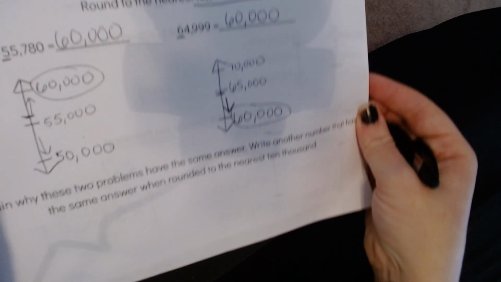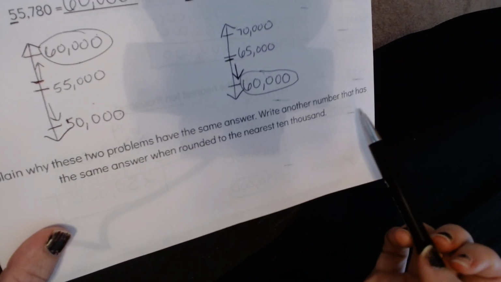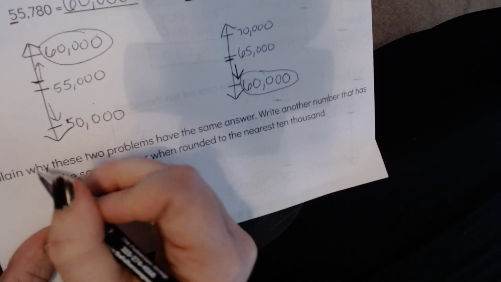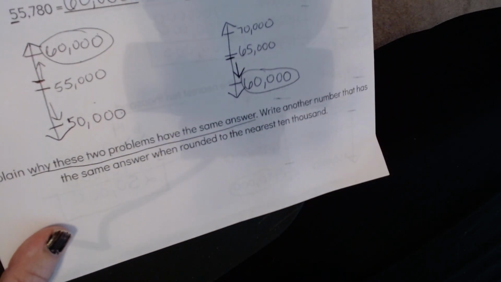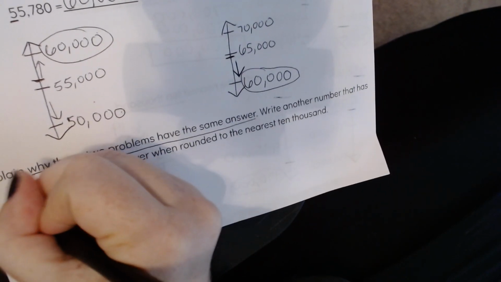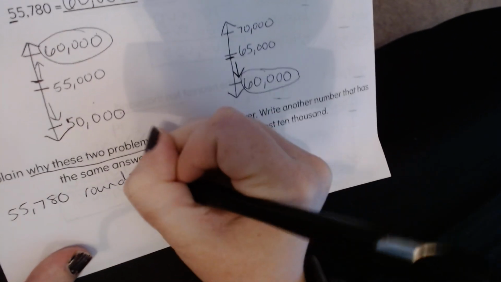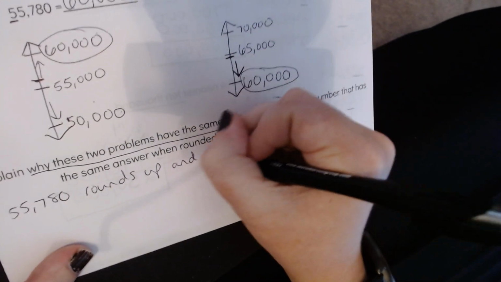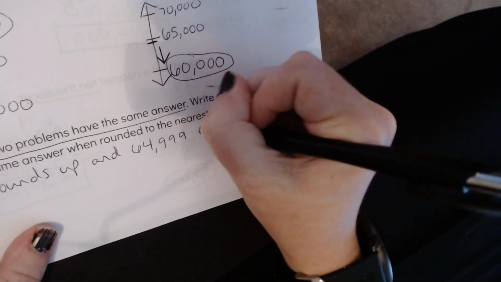That brings us to this one here. Explain why these two problems have the same answer. Write another number that has the same answer when rounded to the nearest 10,000. So first of all, why do these two problems have the same answer? These two problems have the same answer because 55,780 rounds up and 64,999 rounds down.